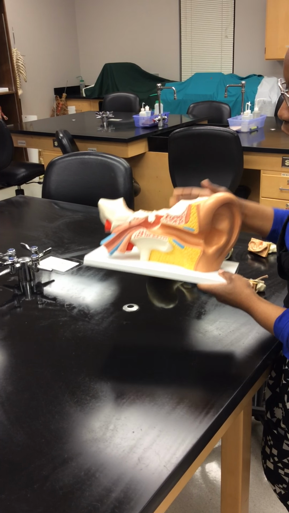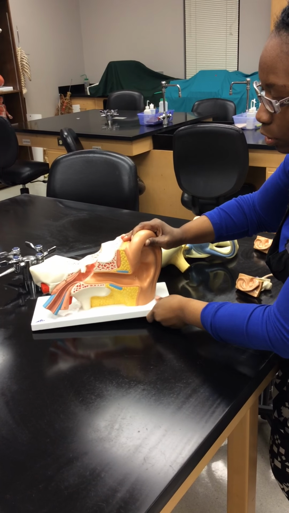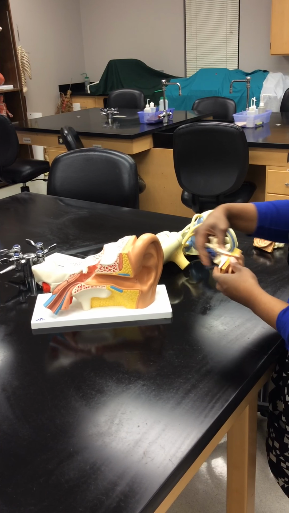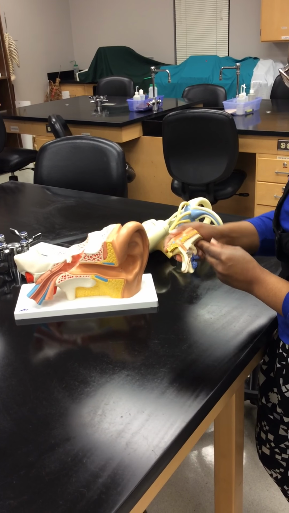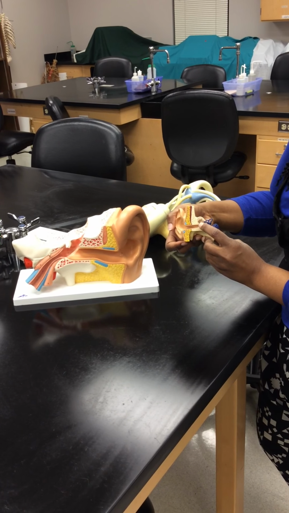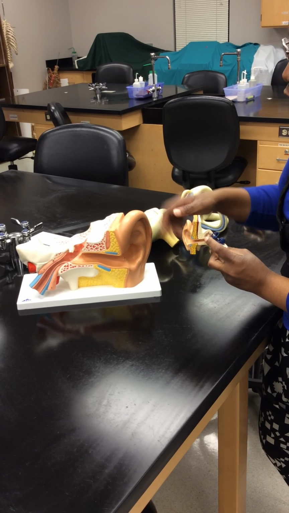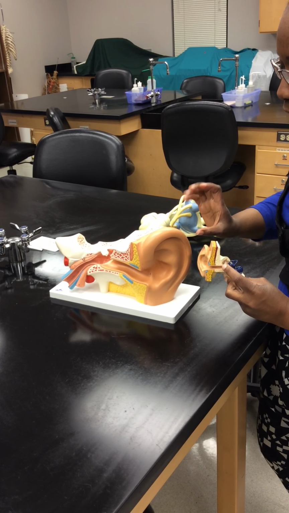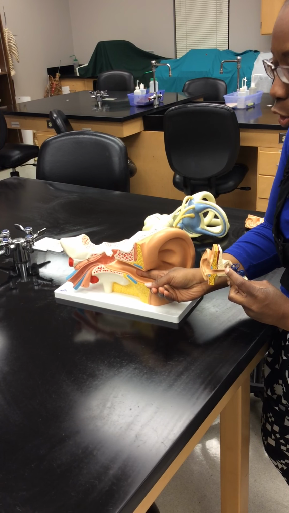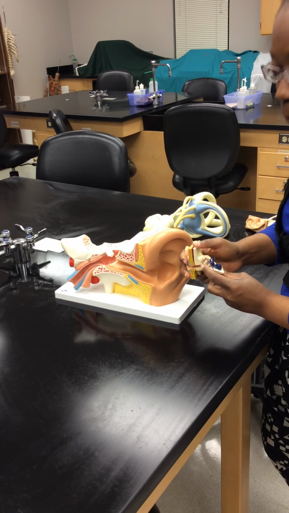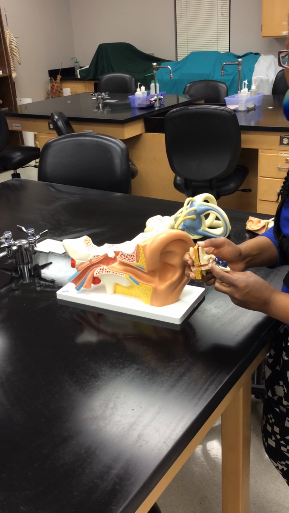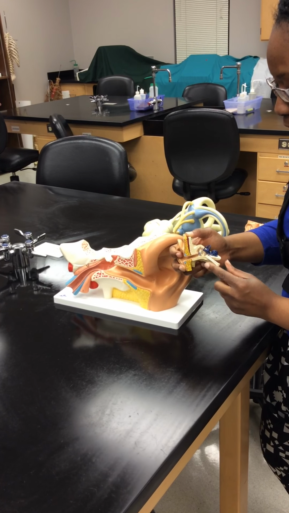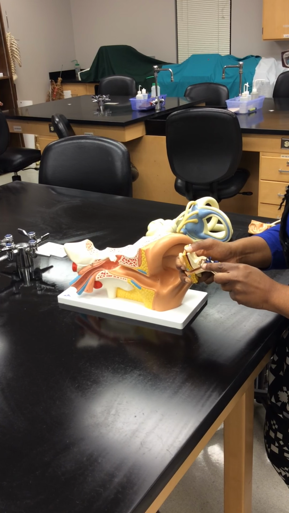Now, when we hit the middle ear, I'm going to set this down and pick up this smaller one here. When we get to the inside, the middle ear begins with the tympanic membrane. The whole purpose of the auricle is to collect the sound. Once we collect the sound, it goes down the external auditory meatus, and then it vibrates our eardrum. Now, you can't say eardrum for the test. The correct term is tympanic membrane, and that's this little gray part right here.